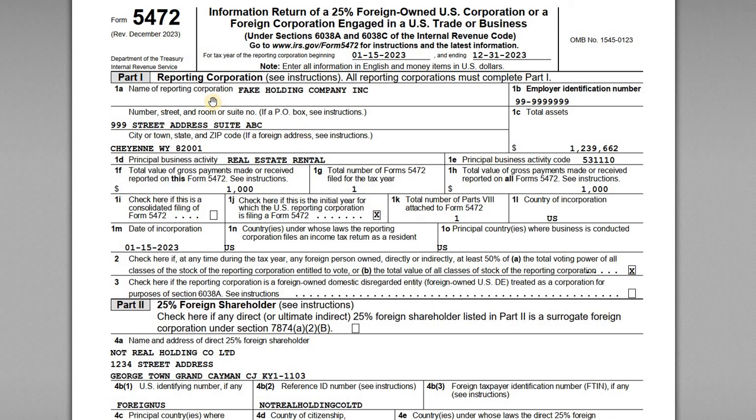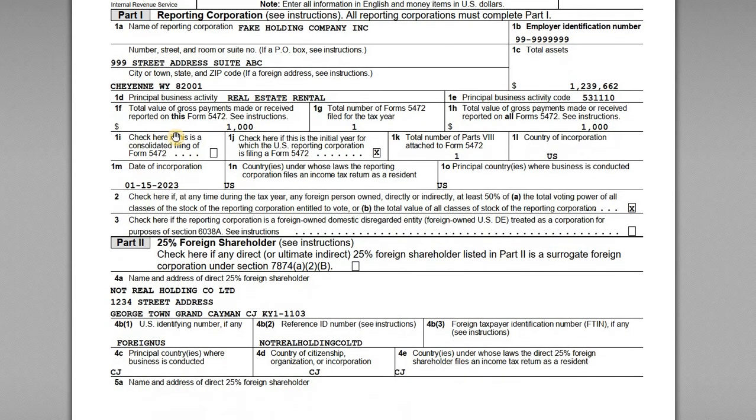So the 5472 here, the reporting corp is the U.S. company, so the Fake Holding Company, Inc., that's the Wyoming entity. We have the principal business activity, real estate rental, the activity code. Now the total value of payments made or received that are being reported on this 5472 is the $1,000 intercompany payment, the shared accounting costs.